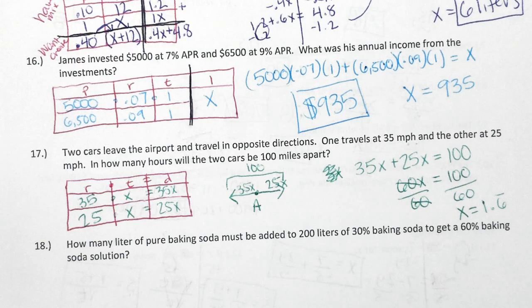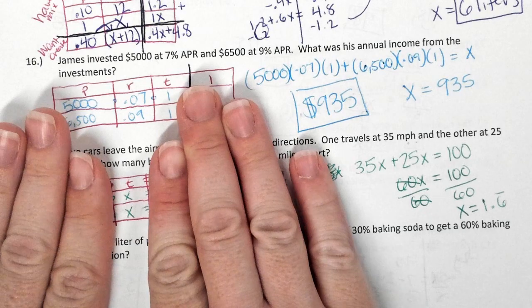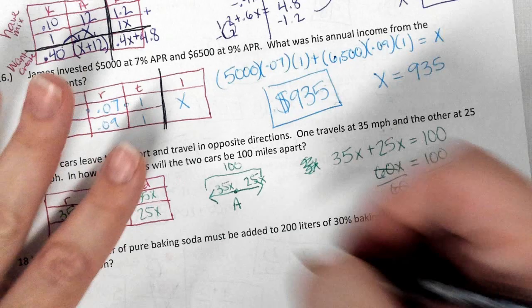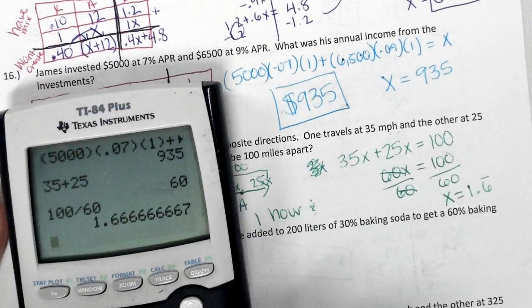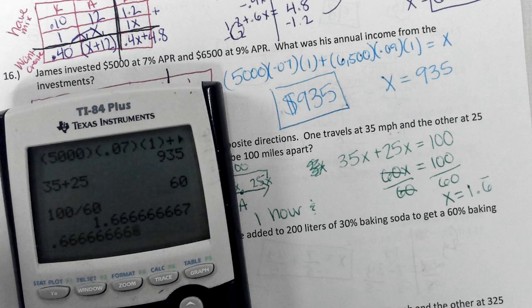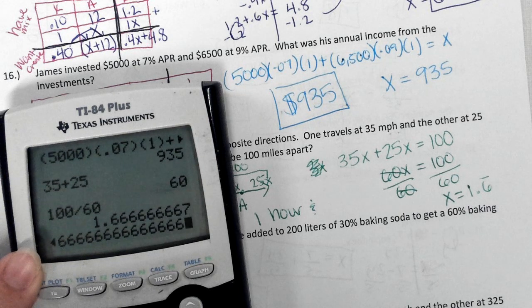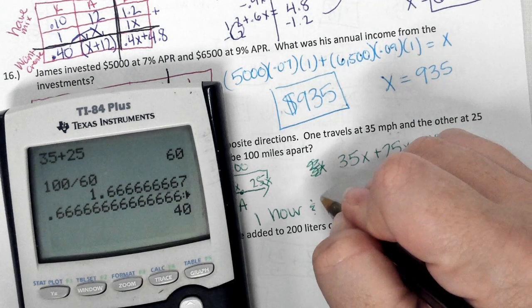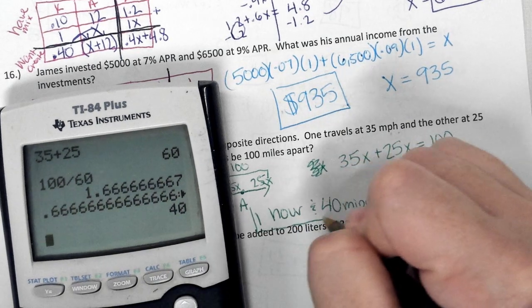Okay, that's not how we answer these questions though. It says in how many hours. Well, the only thing that represents time is x. So this is my answer, but it's not written appropriately for time. Well, the 1 means 1 hour, so I know 1 hour. But we have to figure out minutes. So again, you can type 0.6 all the way across your screen, and as soon as you see the arrow, that means it's going to consider it repeating. And you'll multiply it by 60. And so it's 40 minutes. So 1 hour and 40 minutes.